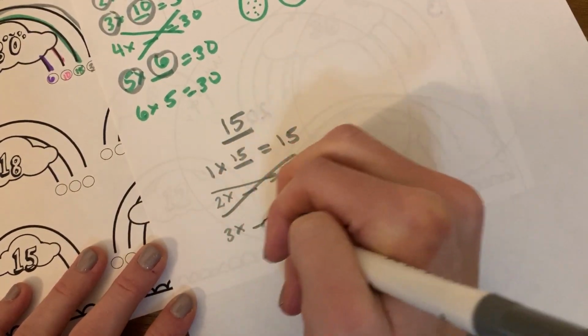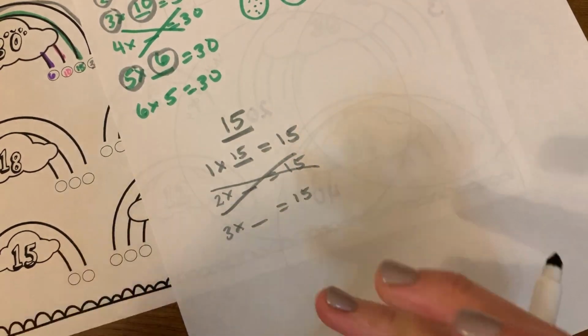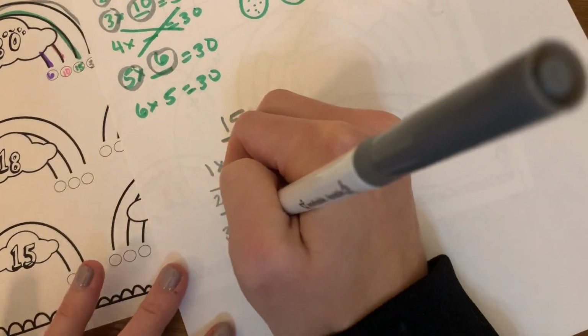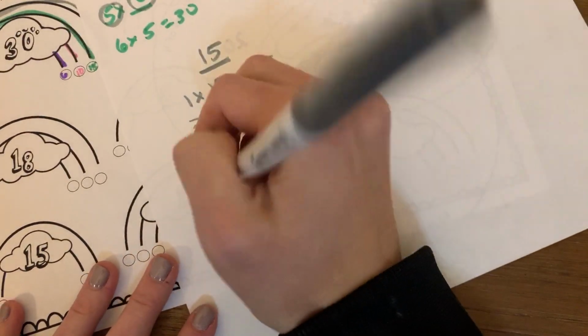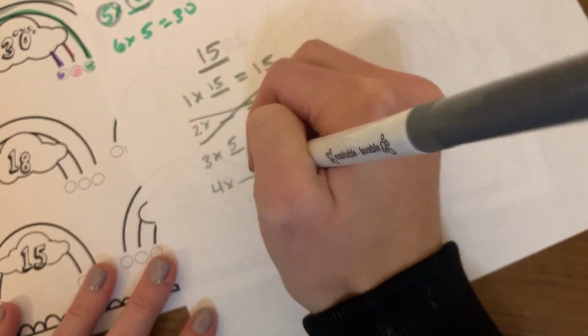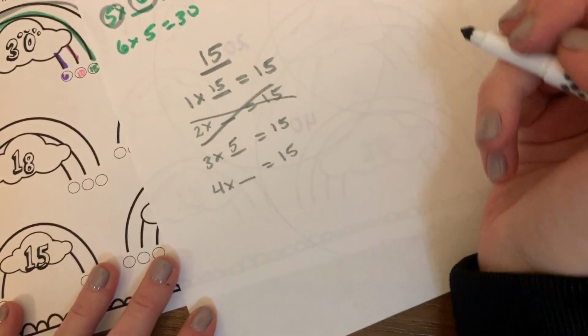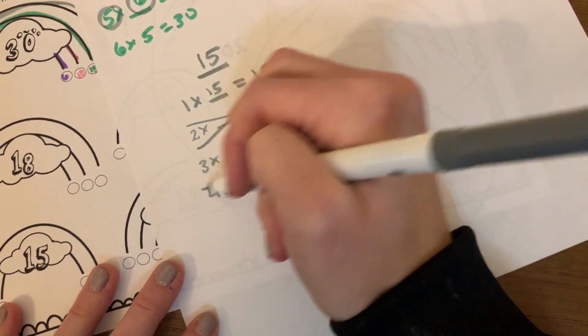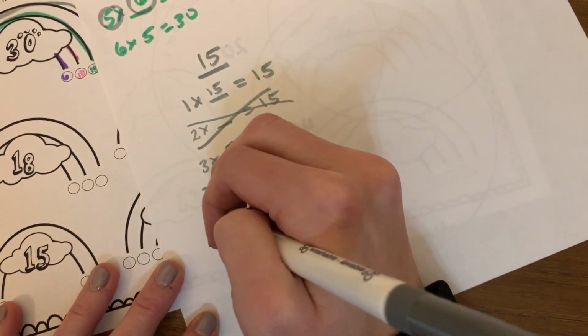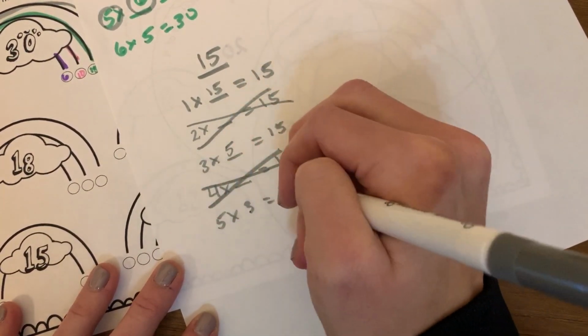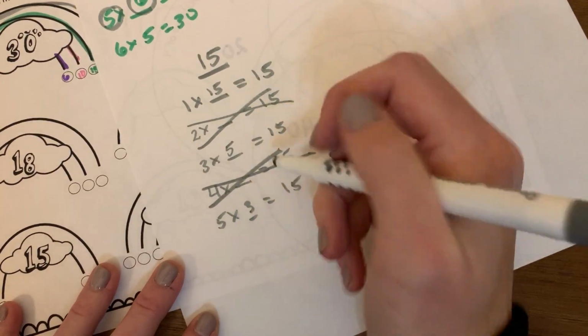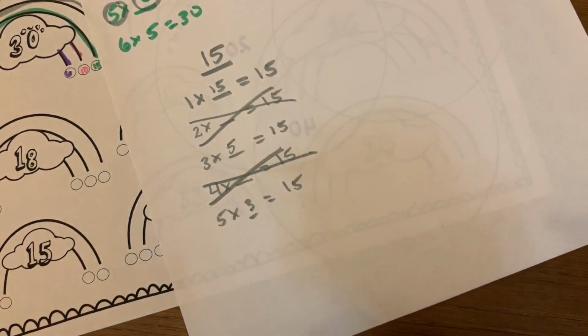Does 3 times anything give me 15? Well, 5, 10, 15. Yep, 3 times 5. Does 4 times anything give me 15? That doesn't sound right. Nope. 5 times anything? Yep, 3. So I've already run into that one before. That one's a duplicate, so I know I'm done.